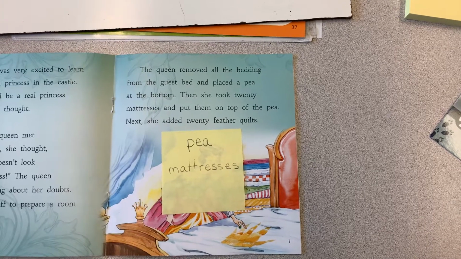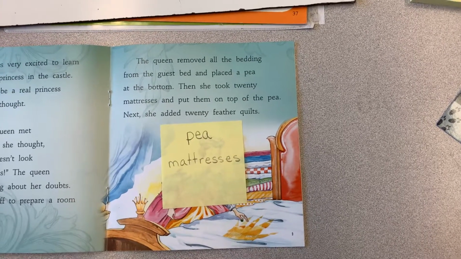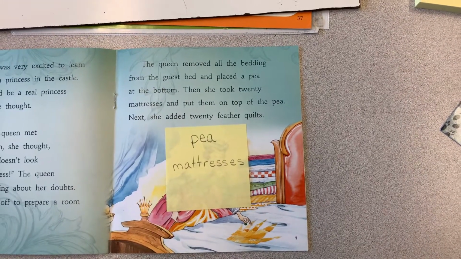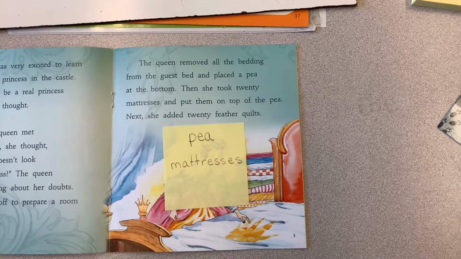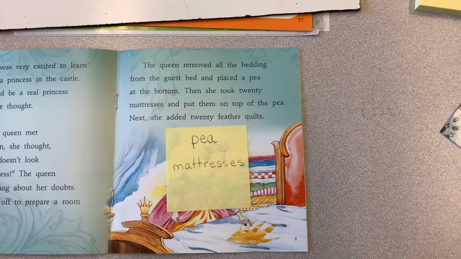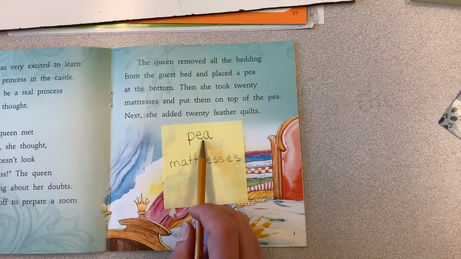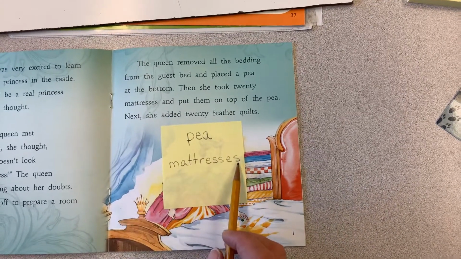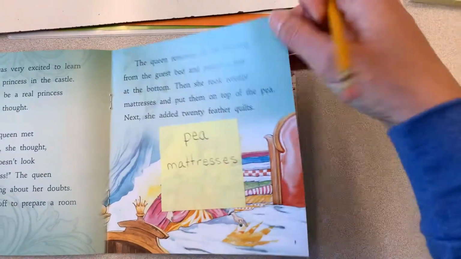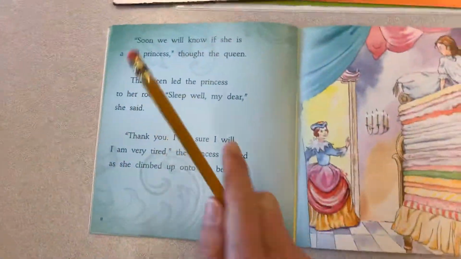All right. What words did you choose, friends? Okay. I chose pea and mattresses. Let's move on. Page 10.